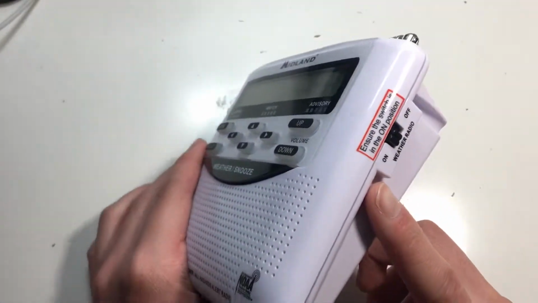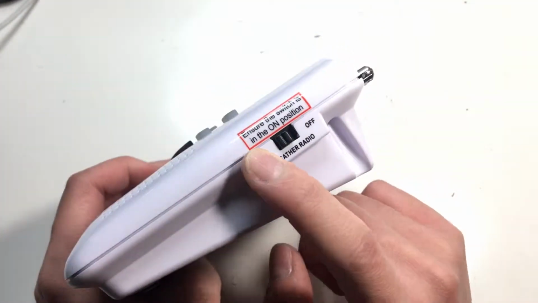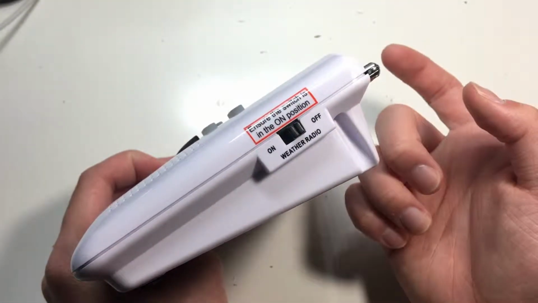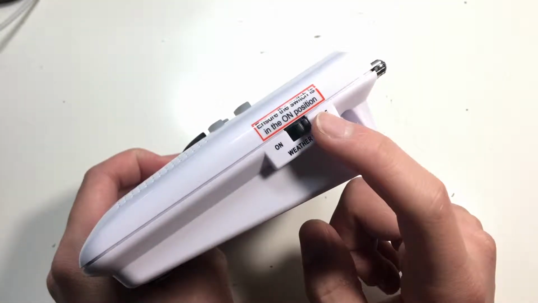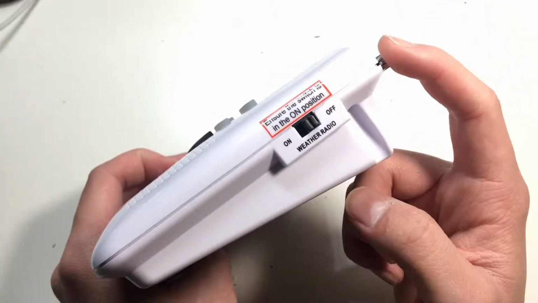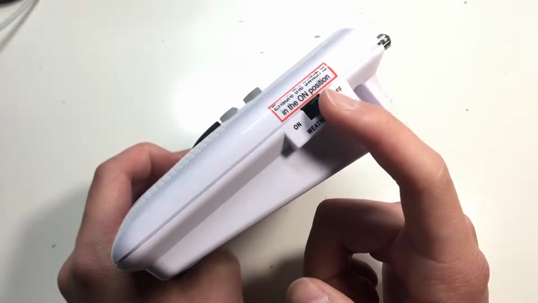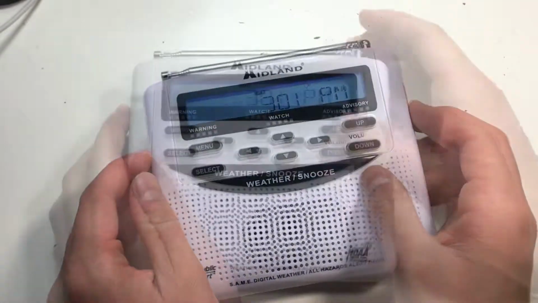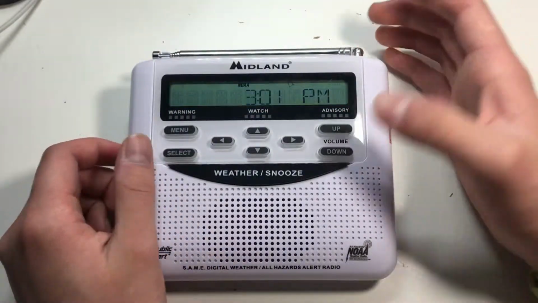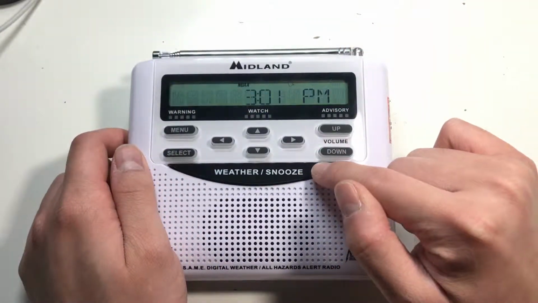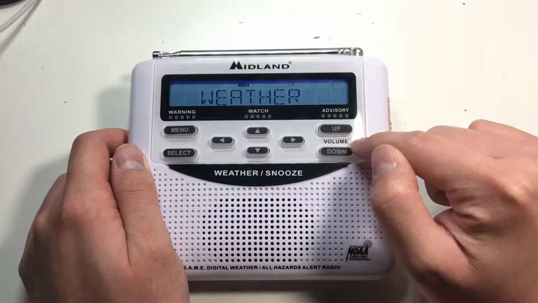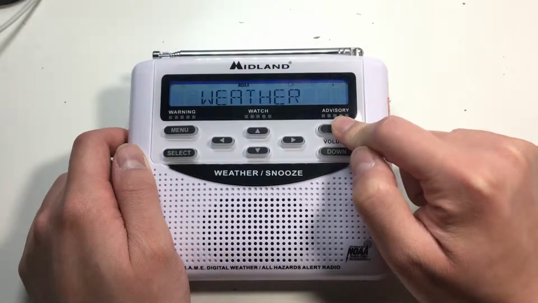It also has a weather radio on-off switch, which if you turn it off, it only acts as an alarm clock, and it conserves power in the event you have to conserve the radio for later use. If you happen to want to listen to the radio at some point, you can just hit weather/snooze. You can adjust the volume with these up-down arrows.